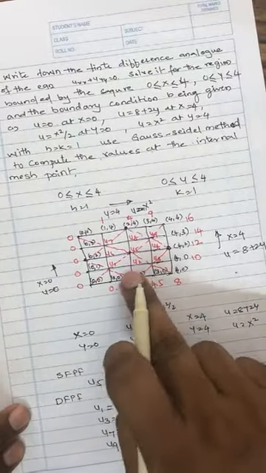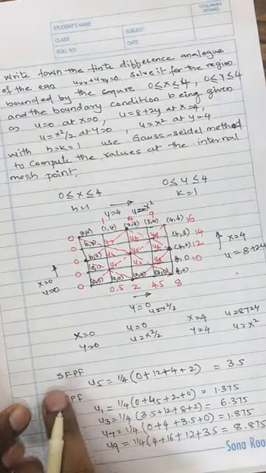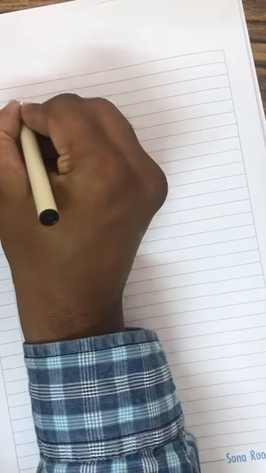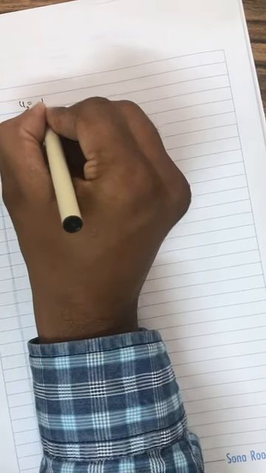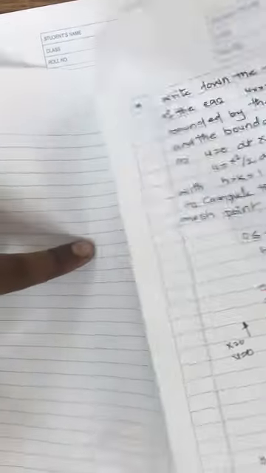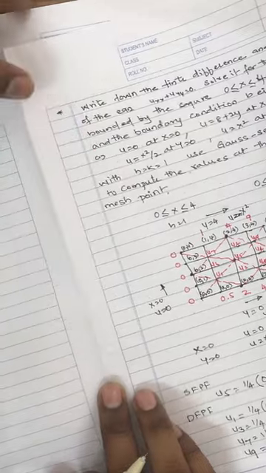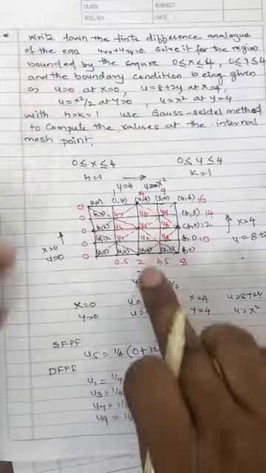Now u2, u4, u8 and u6 can be calculated again by using the standard 5-point formula. u2 is equal to 1 by 4; first we'll tell you what the values are, then we'll calculate.